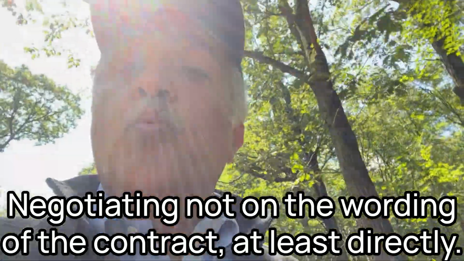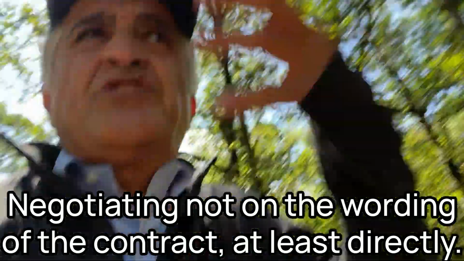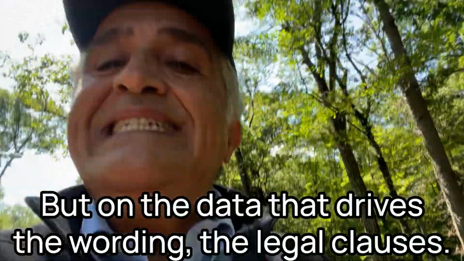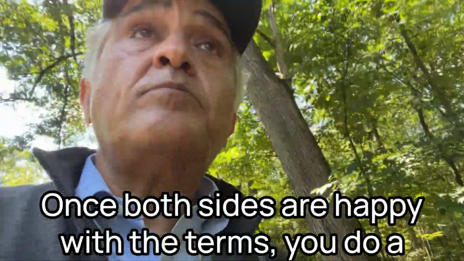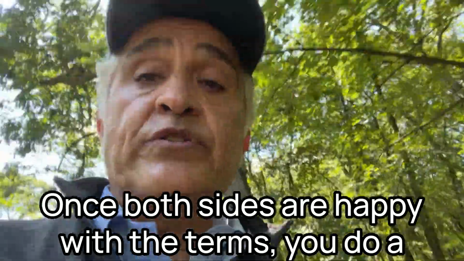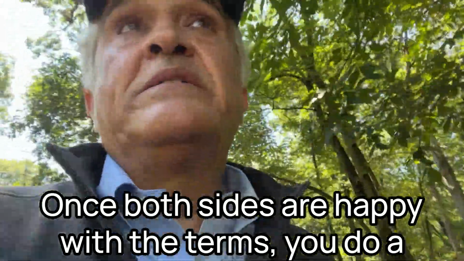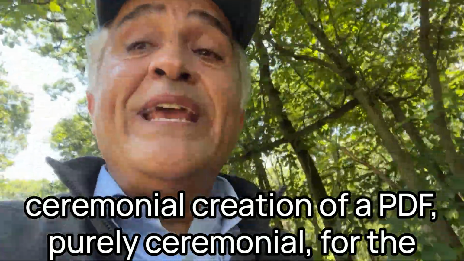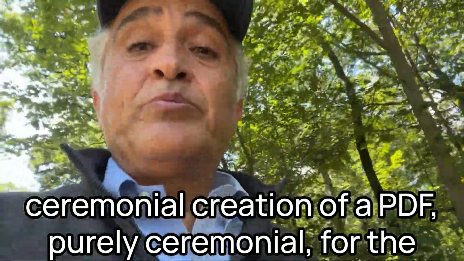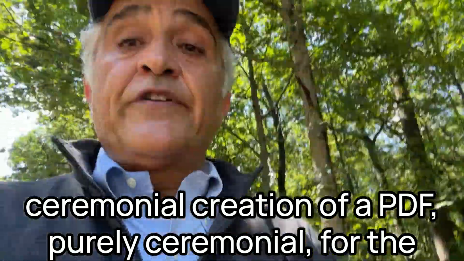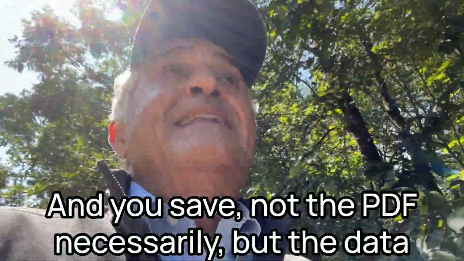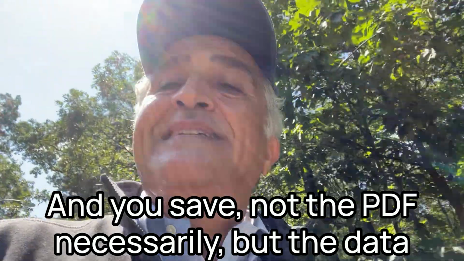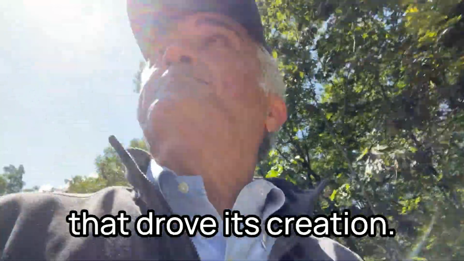Negotiating not on the wording of the contract, at least directly, but on the data that drives the wording, the legal clauses. Once both sides are happy with the terms, you do a ceremonial creation of a PDF, purely ceremonial, for the digital signing ceremony. And you save not the PDF necessarily, but the data that drove its creation.